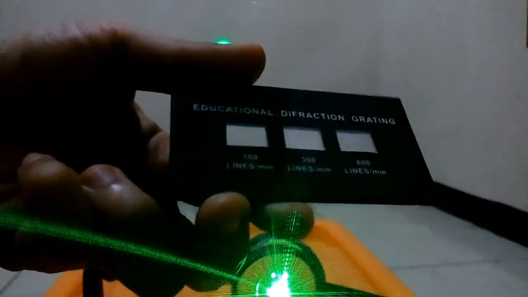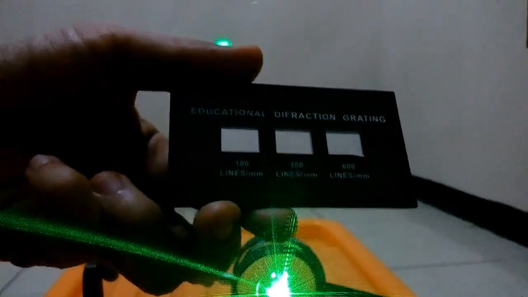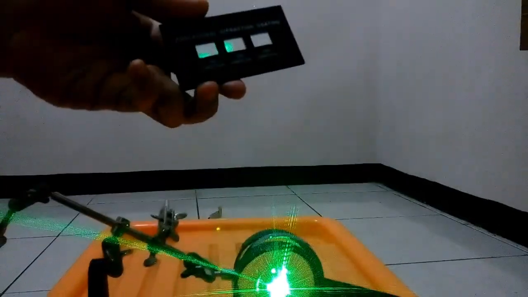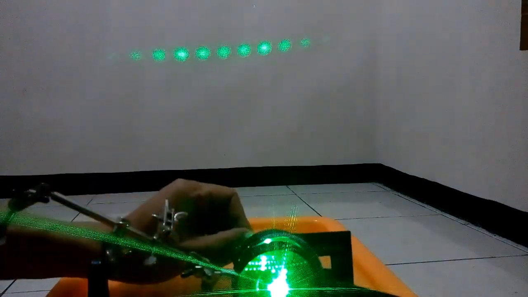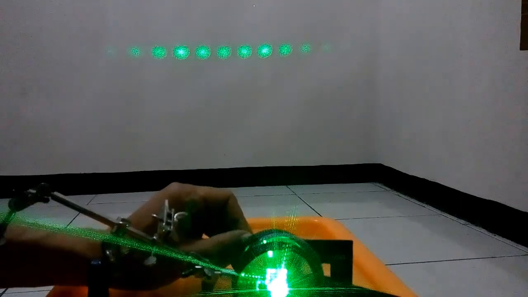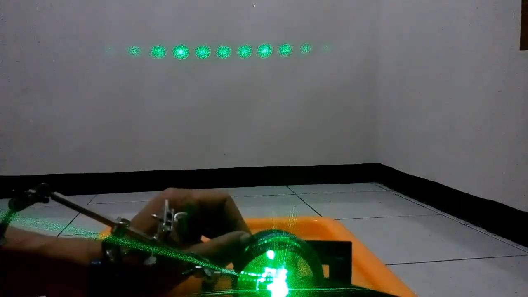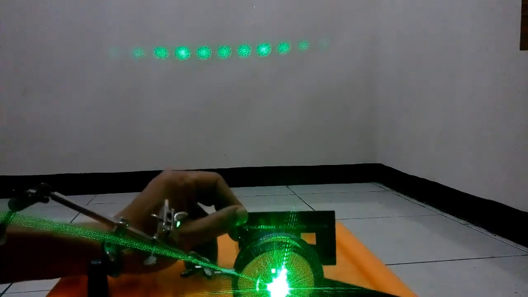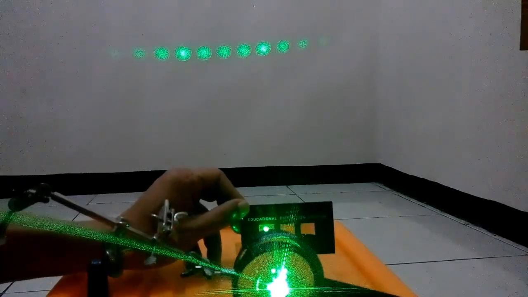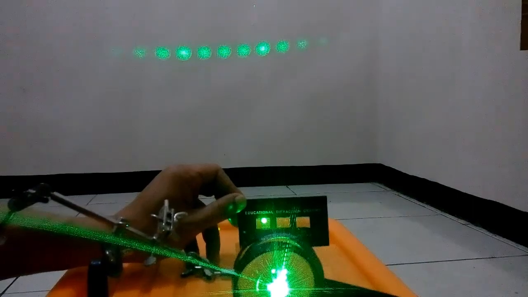Next, we are going to do the experiment using diffraction gratings. First, we use a 100 lines per millimeter grating. We can see the spotlight is split into many bright spots on the wall. Note that their size doesn't seem to change much as we move the grating closer to the wall, while the distances among them get smaller.